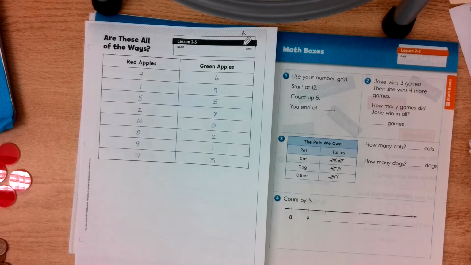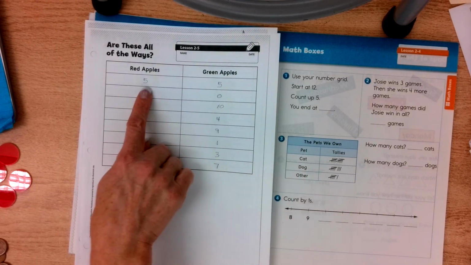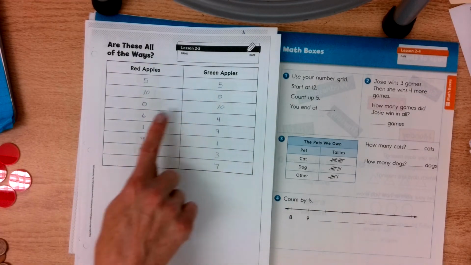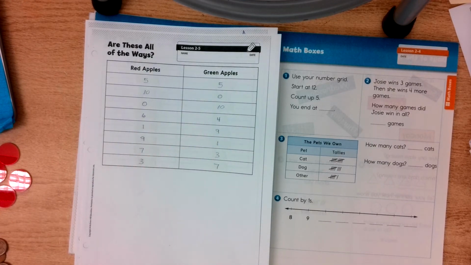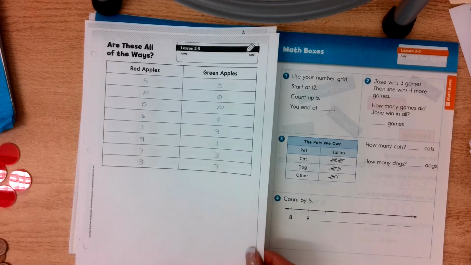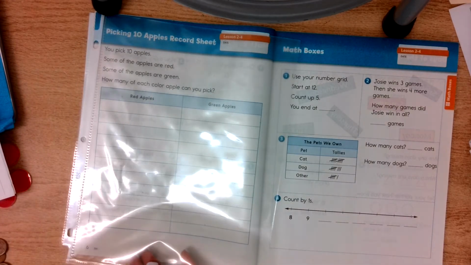So you could have a page that looks like this. Or you might even have a page that looks like this. Starts off with 5 and 5, 10 and 0, 0 and 10, 6 and 4, and it goes on and on and on. Right? And that's great. That's wonderful work. However, there's an easy way to make sure that you have all of the numbers.